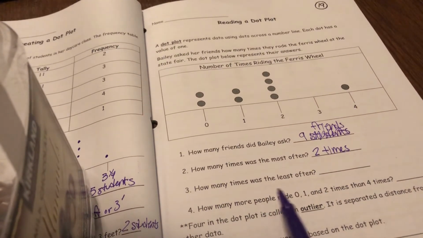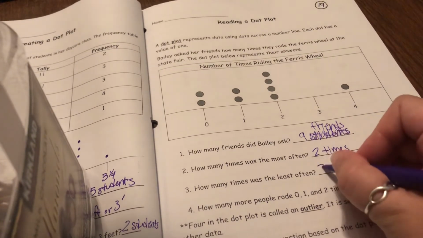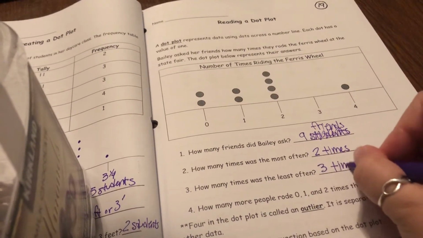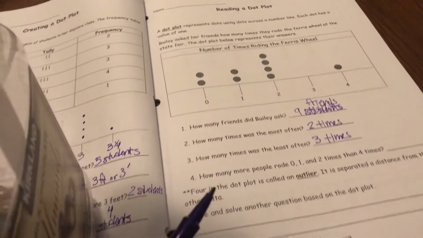How many times was the least often? So where's the smallest peak? Right here. 3 times. Why is it the least? Because it never happened. There's no dots there.